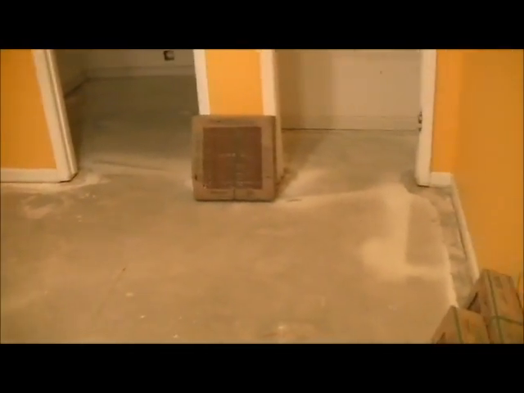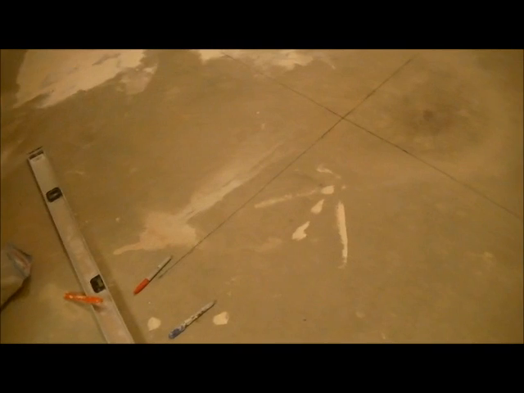Okay, this video is a little deviation from my normal videos, which are bathroom renovations and building showers and things like that. I'm actually doing some flooring work in here on a concrete slab. So the customer wants it on a diagonal, and the point of the video is to kind of show the process of doing diagonal floor tile.